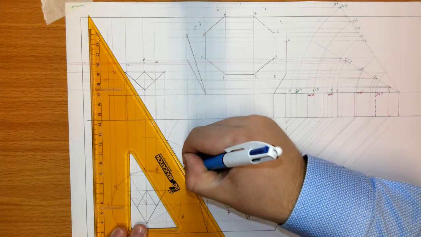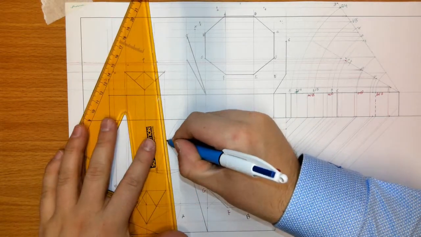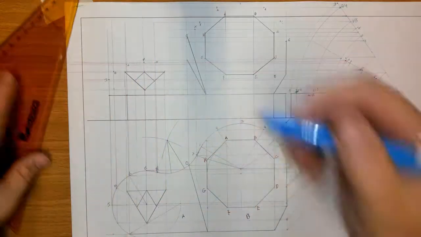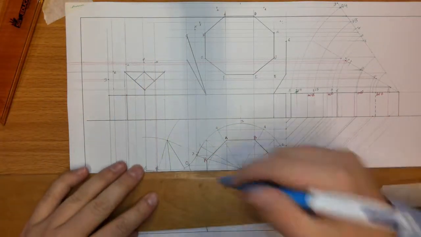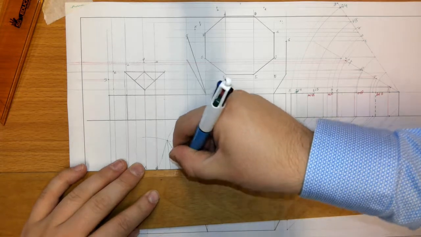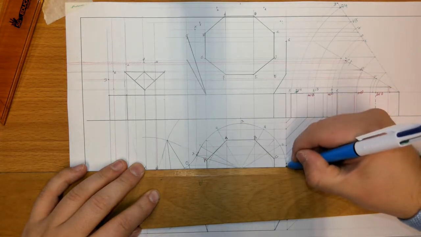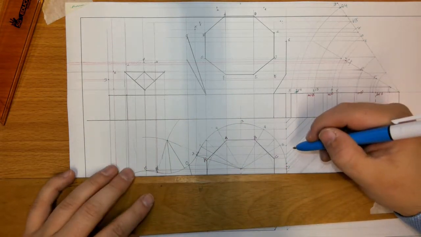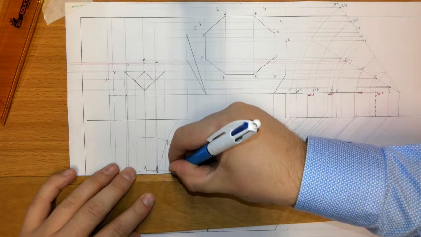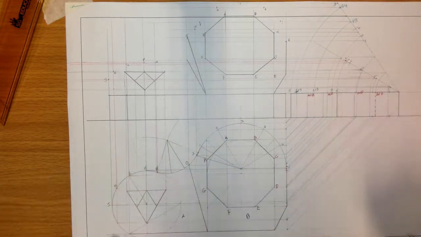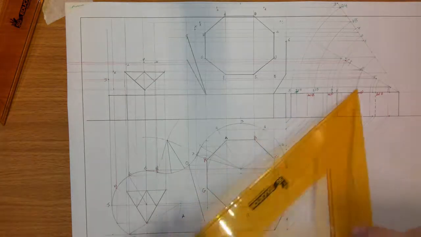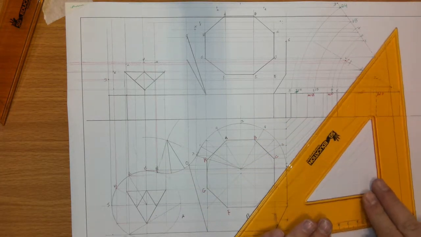So 60-degree line, and line at any angle you want at all. It doesn't have to be any particular one. So point straight across and it's touching the side there. Same with this one. 45-degree line as always.